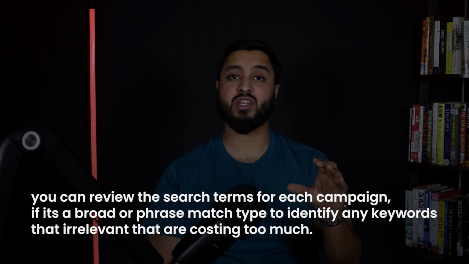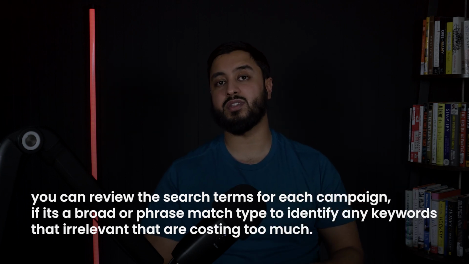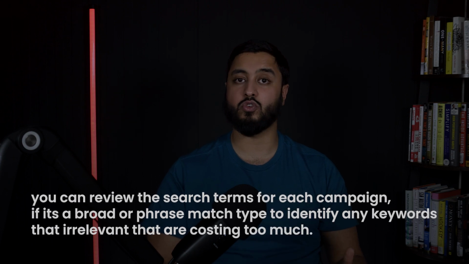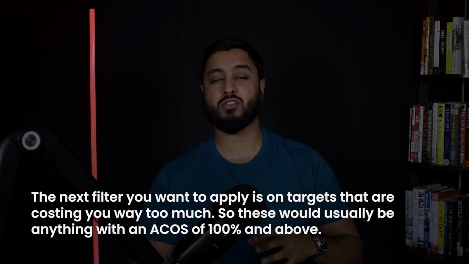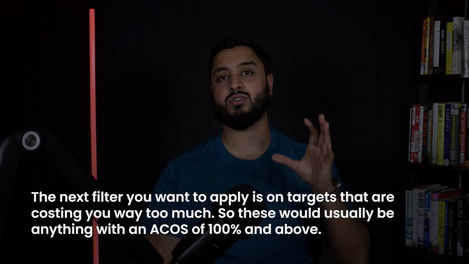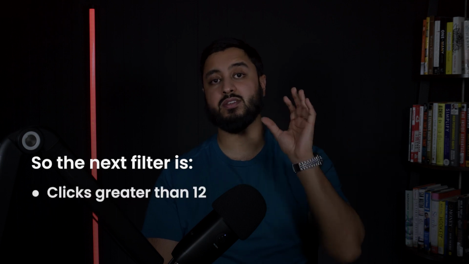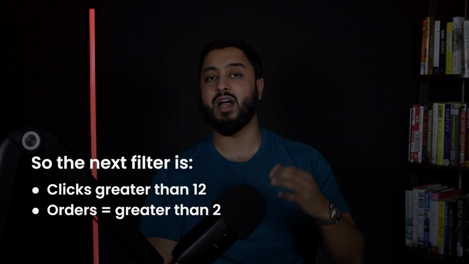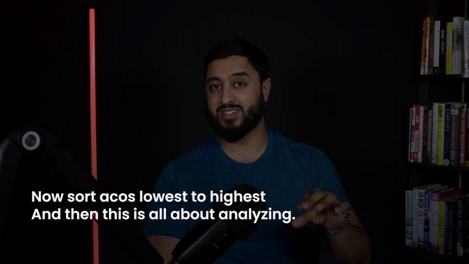What you can also do, you can review the search terms for each campaign if it's a broader phrase match type to identify any keywords that are irrelevant and costing too much so that you can then go ahead and negate them. Now, the next filter that you want to apply is on targets that are just costing you way too much. So these would usually be anything with an ACoS of 100% and above. So the next filter is clicks greater than 12, orders greater than 2, and ACoS greater than 100%. And then sort ACoS lowest to highest.